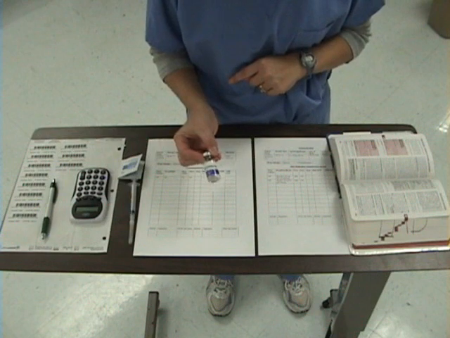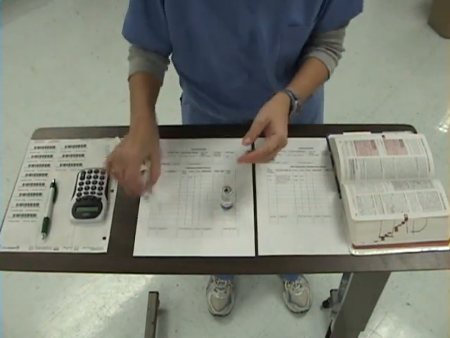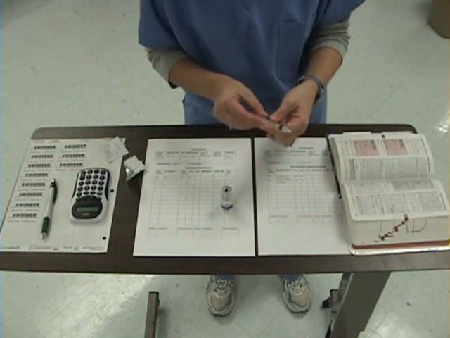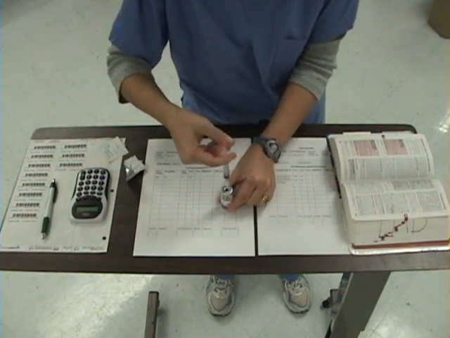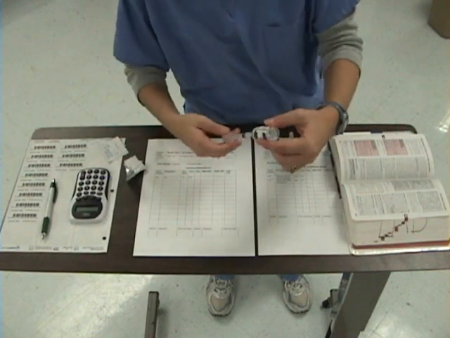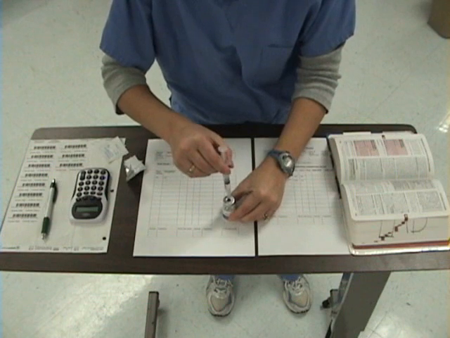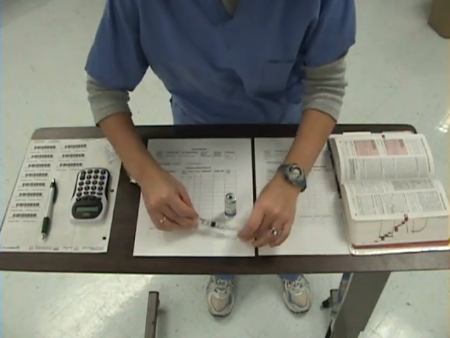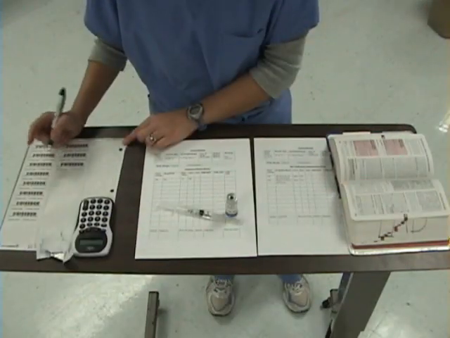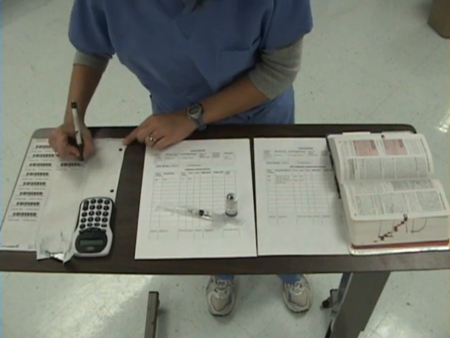I will withdraw 1 ml of Reglan from my vial. On a patient label, I will write the drug, the route, and the dose.